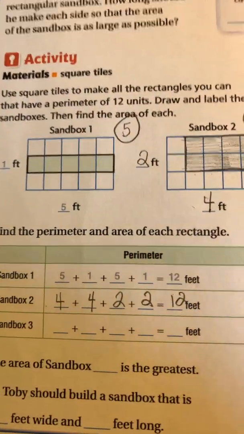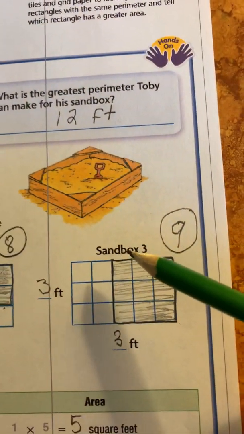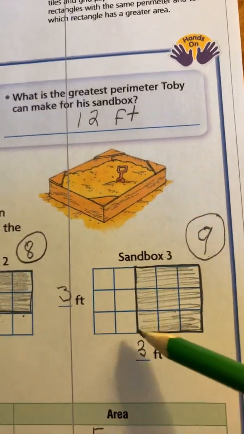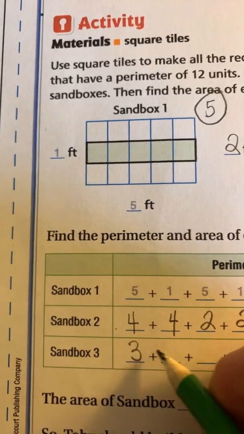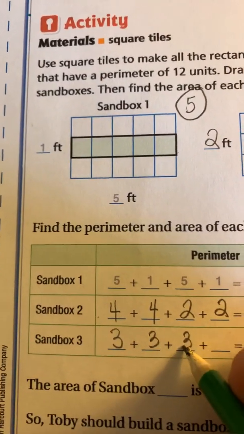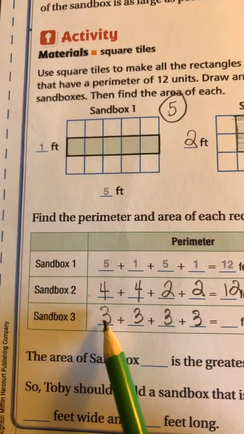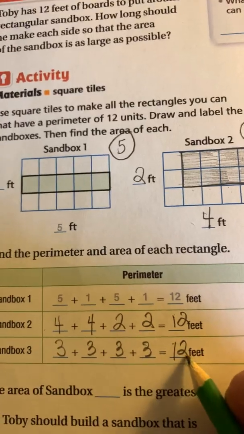And then on our third sandbox, each side on this sandbox is 3 feet. Okay, so we'll add 3 plus 3 plus 3 plus 3. So we'll skip count here to add them up. 3, 6, 9, 12. So that's 12 feet.